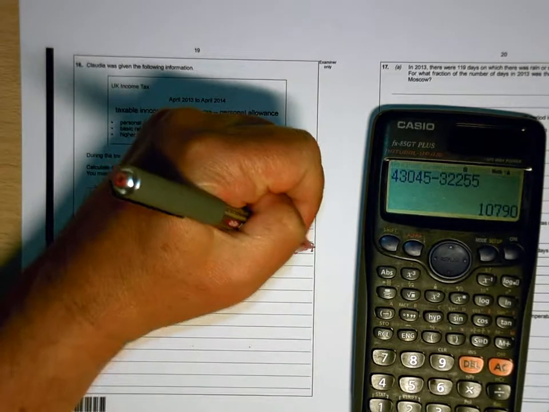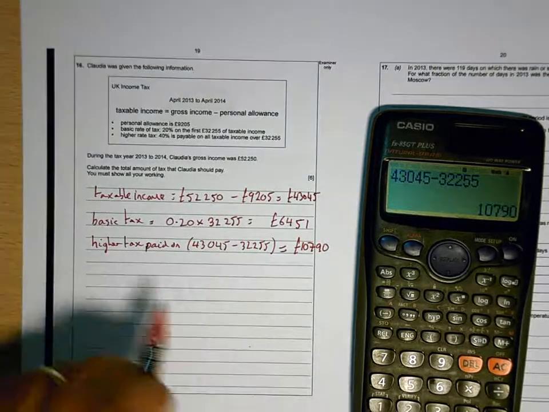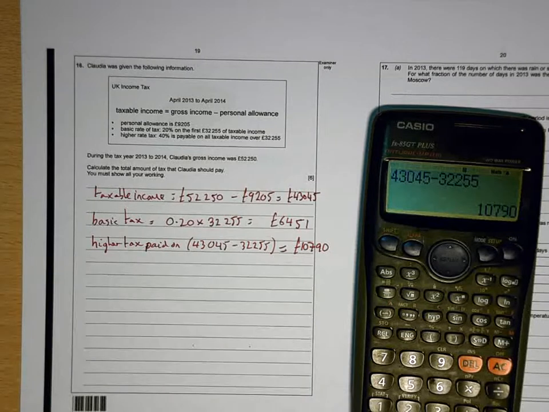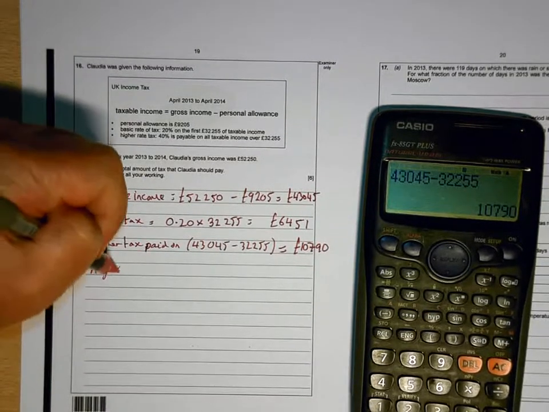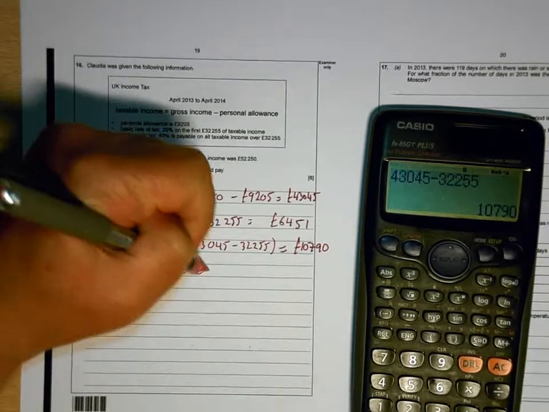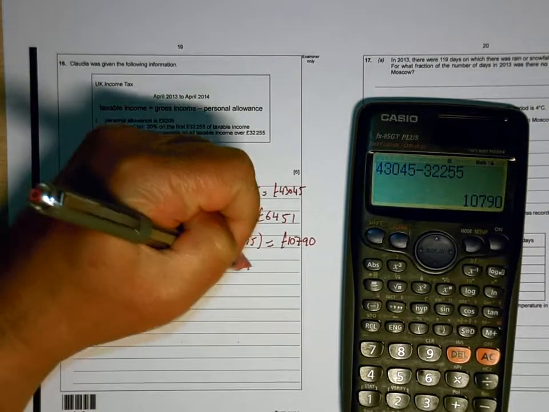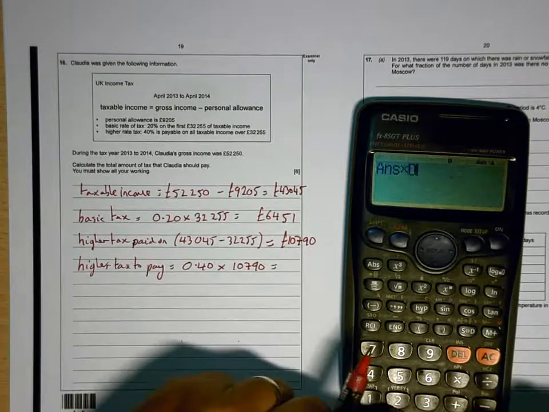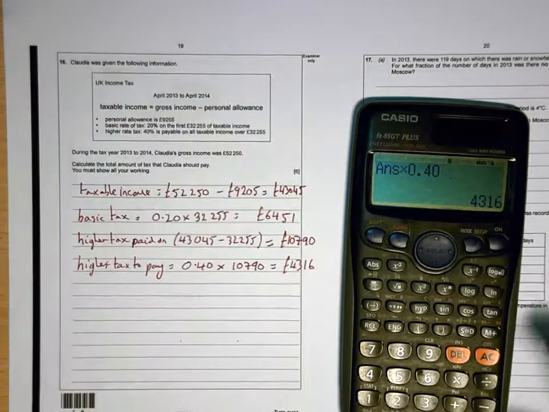So she's got to pay a higher rate tax on 10,790 quid. And she's going to pay 40% of that. The government are going to take 40% of those off. So the higher tax to pay is going to be 40%, 0.4 times 10,790, which is 4,316.